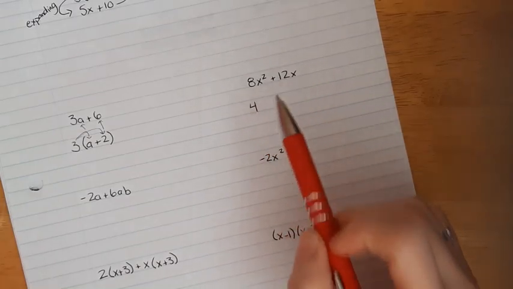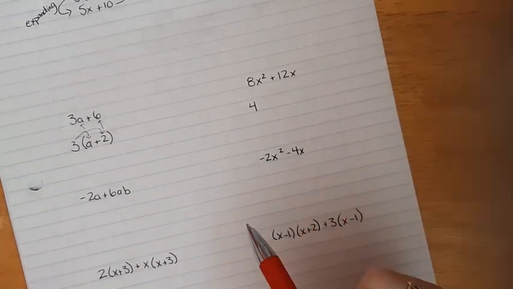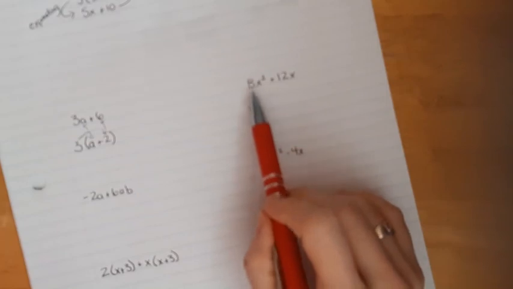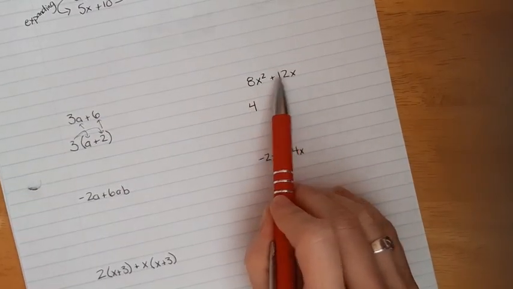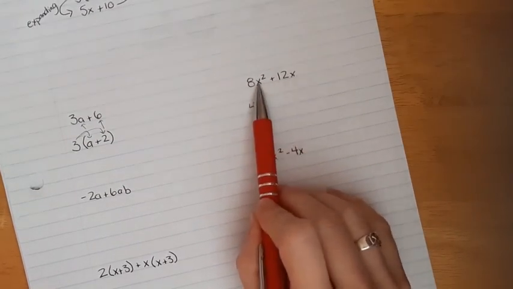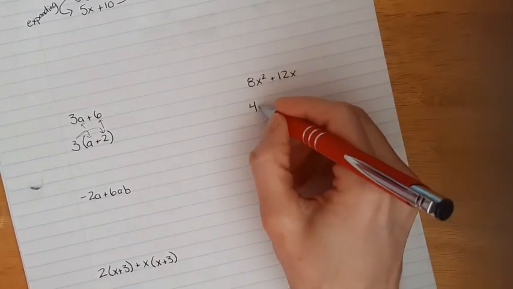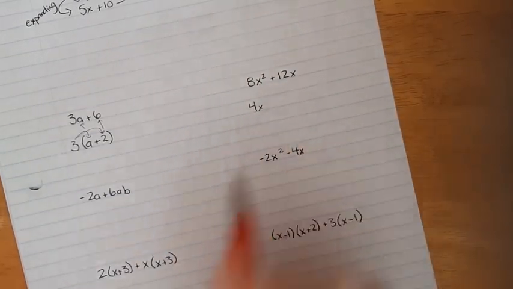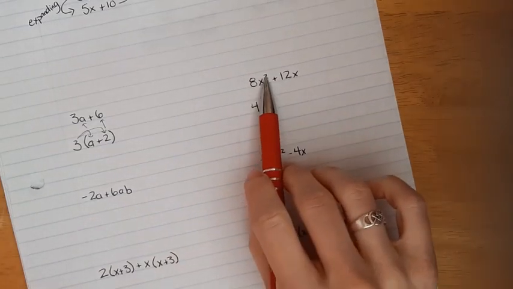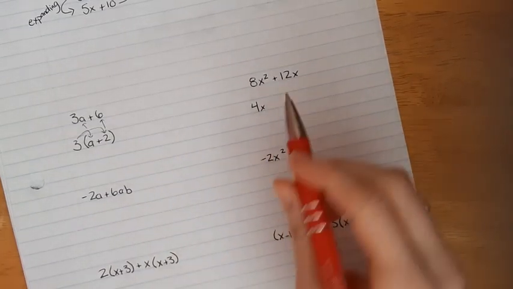But if you're not there yet, that's fine. Just make a list beside your question. So that's the numerical component. Then I look at the variable component. I've got an x squared and an x. So the greatest common factor there is going to be x. So the greatest common factor between 8x squared and 12x is 4x.